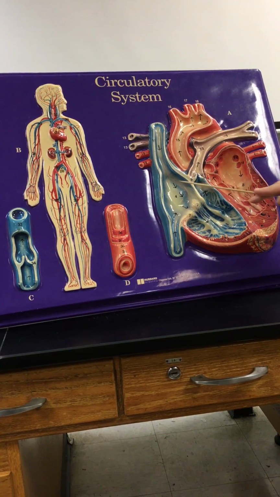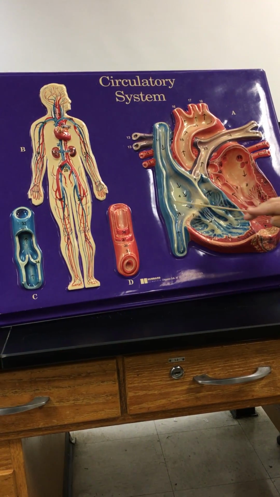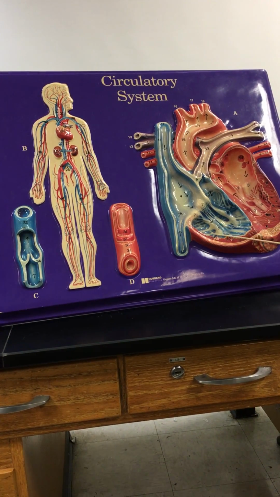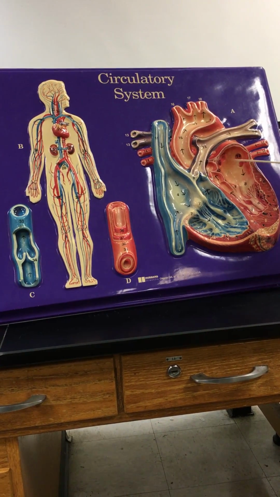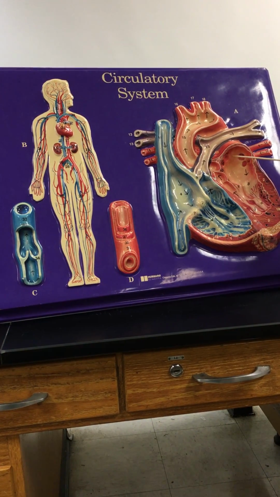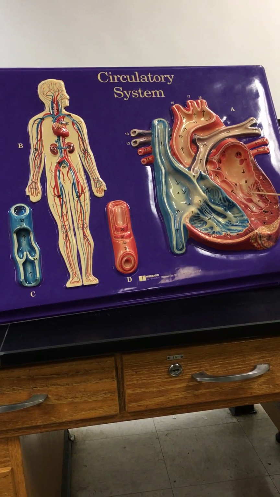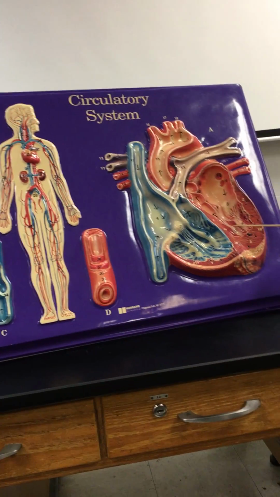So the right atrium is here. It is the chamber that receives blood from the rest of the body. Then you have the right ventricle, which is here. Then you have the left atrium. The left atrium receives blood from the lungs. And then the left ventricle is this chamber right here, okay?